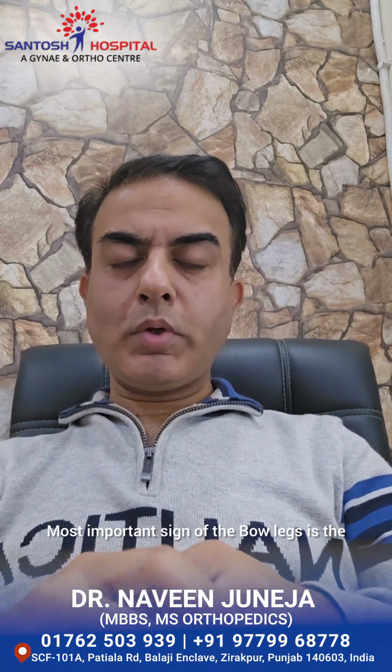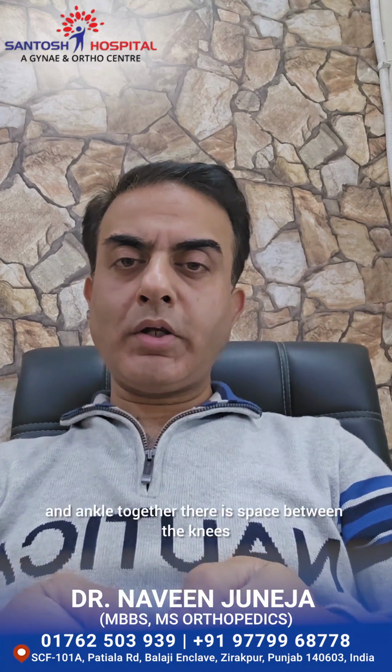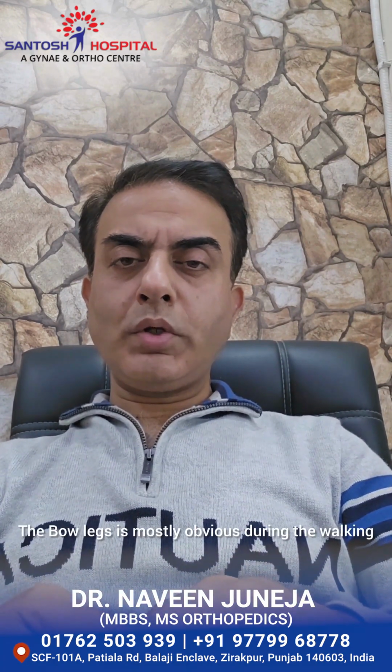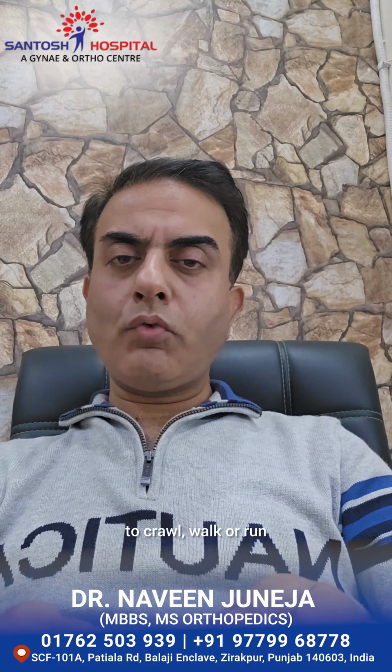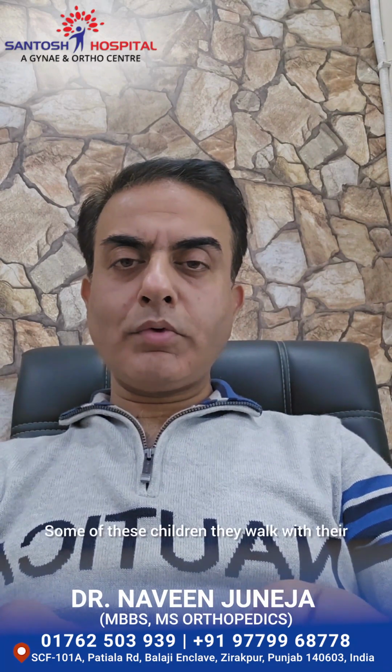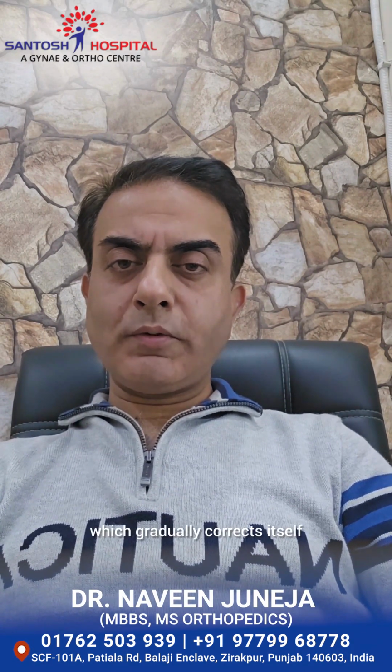The most important sign of bow legs is the appearance of the child's legs. When the child is standing with his feet and ankles together, there is space between the knees. The bowing is mostly obvious during walking. Bowing doesn't cause any pain. Bowing doesn't affect your child's ability to crawl, walk, or run. Some of these children walk with their toes pointed inward, the pigeon toe or in-toeing, which gradually corrects itself. So next is how to diagnose bow legs.